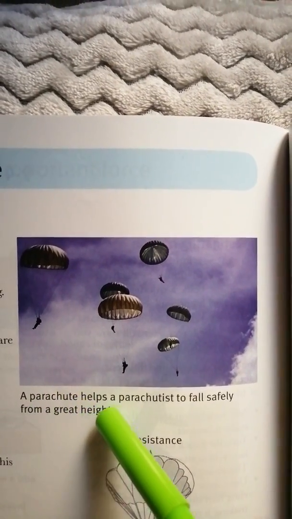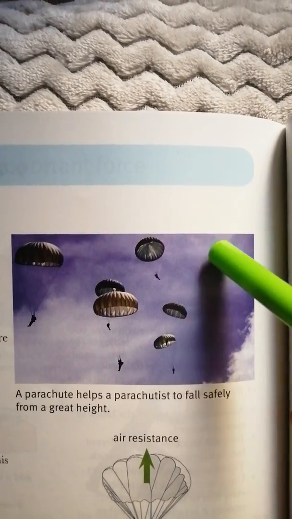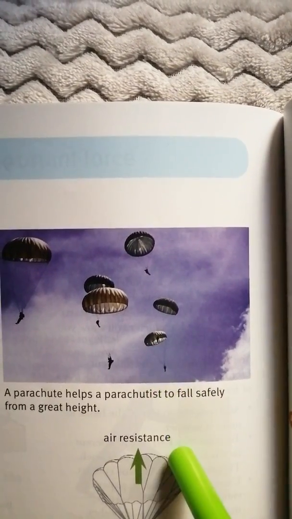A parachute helps parachutists to fall safely from a great height. It makes their speed slower, it slows them down, so it's safer for them to fall from the sky.